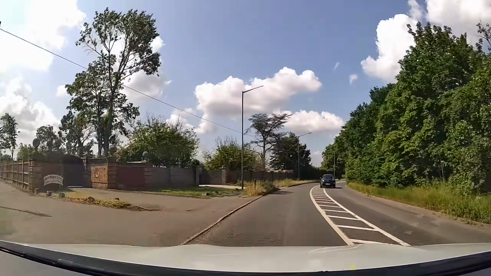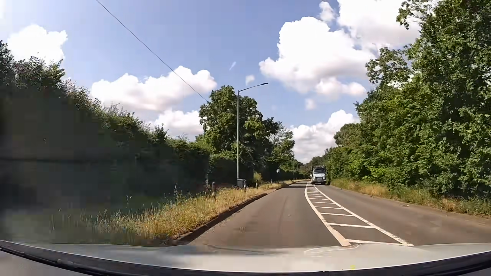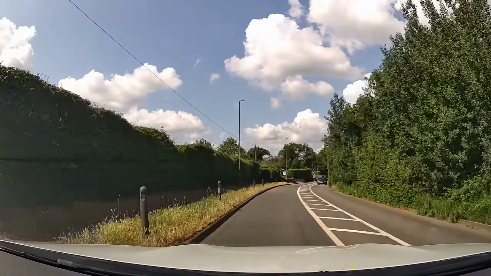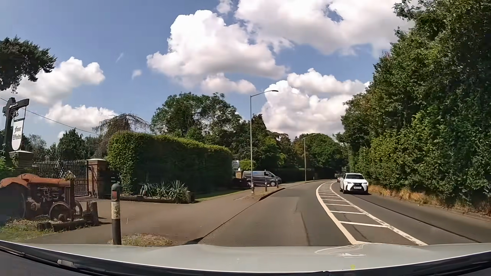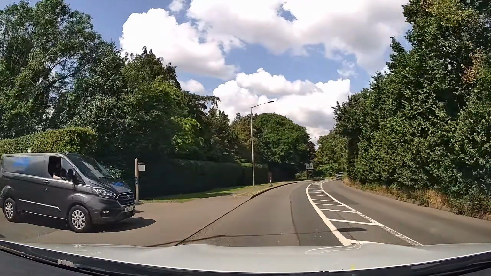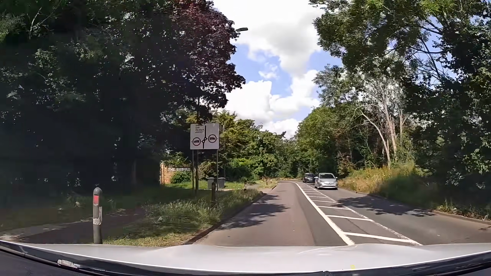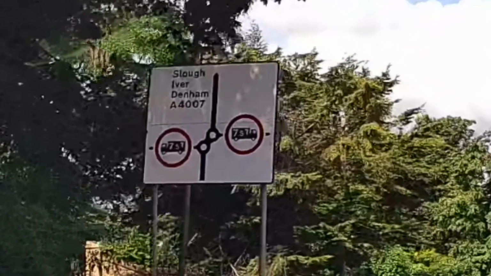We need to be looking as far ahead as possible for rectangular information signs. We can see an information sign in the distance, but at this stage we cannot read it. According to this sign, we are approaching a double roundabout. We will need to turn right at the first roundabout and then turn left at the second roundabout towards Slough.